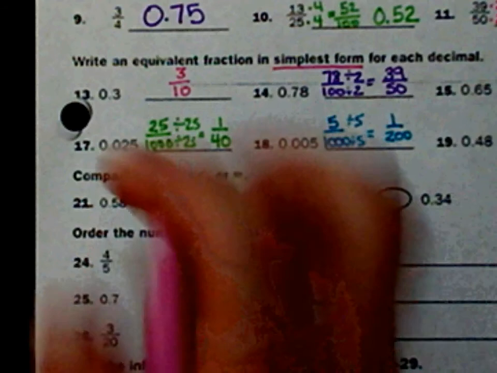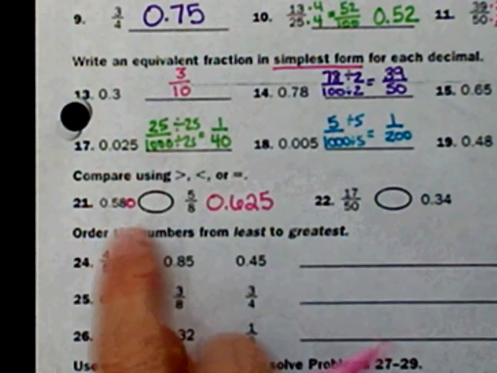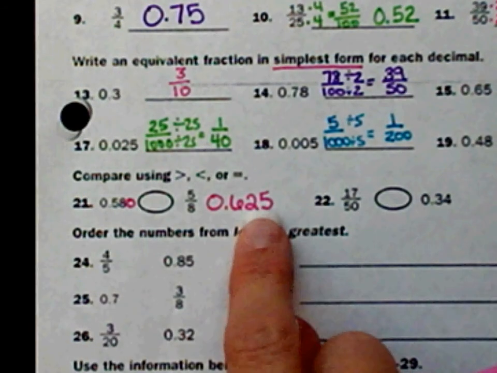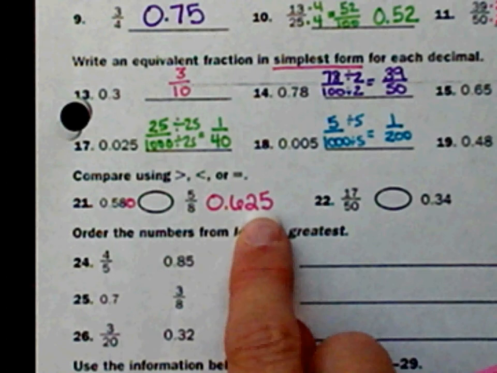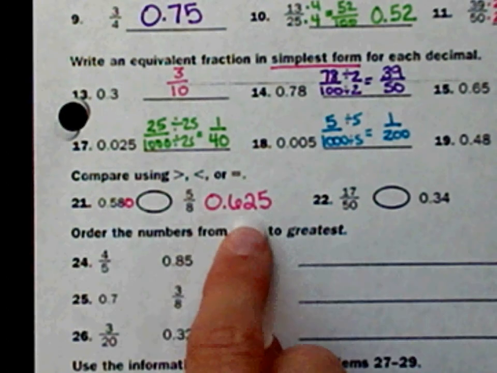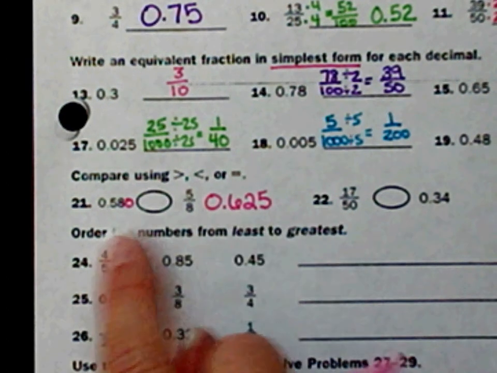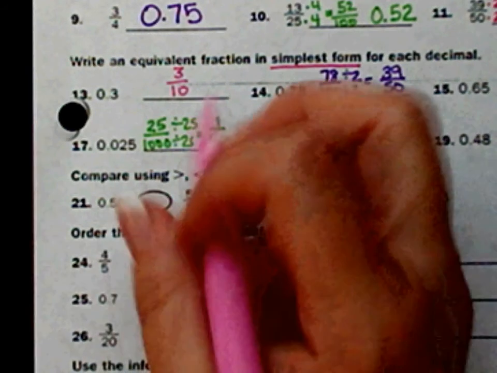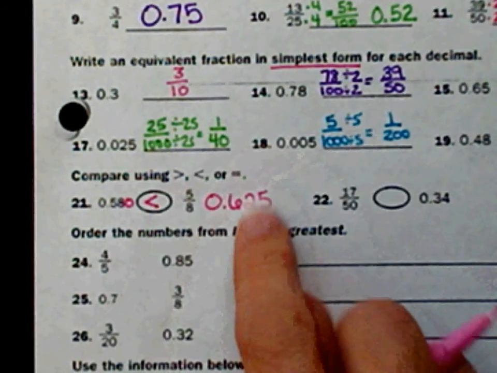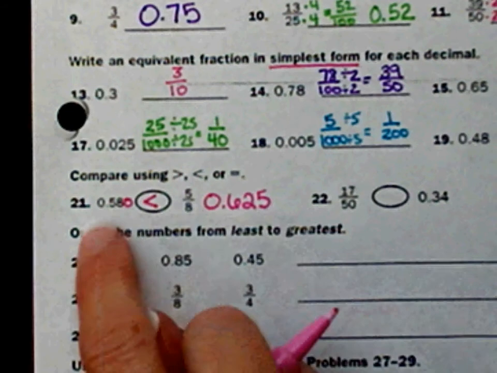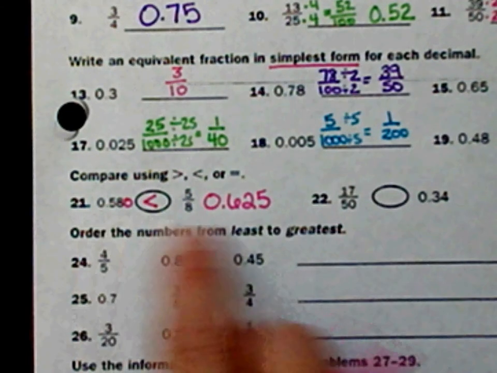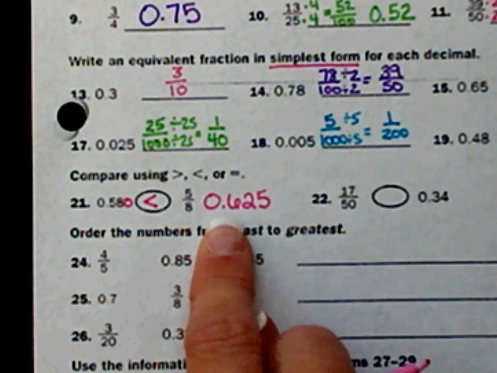I'm going to add a 0 on this side just so that they are both using the same place value. That way I can just look at my number and look at 580 and 625. Which one's bigger, which one's smaller? 580 would be less than 625, which means 580 thousandths would be less than 625 thousandths.